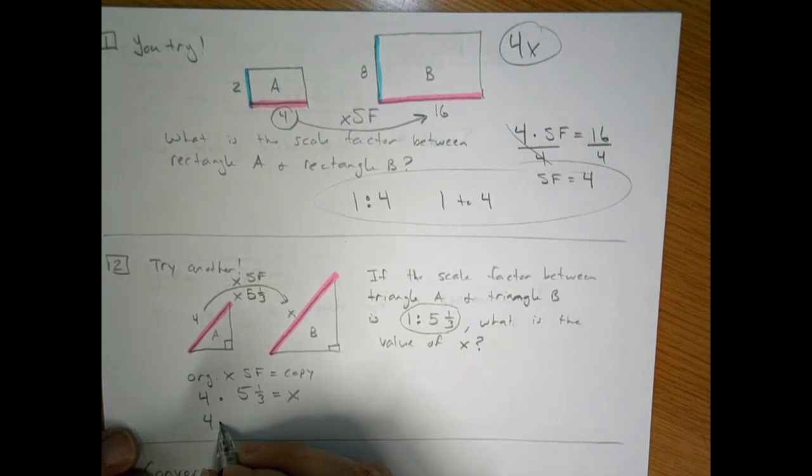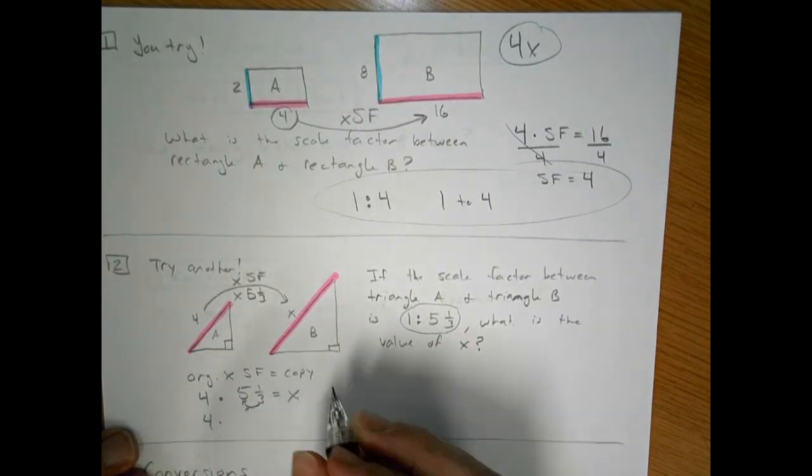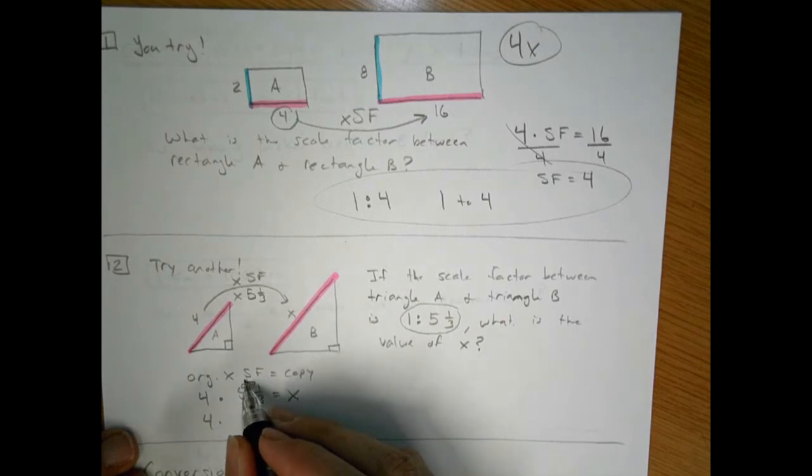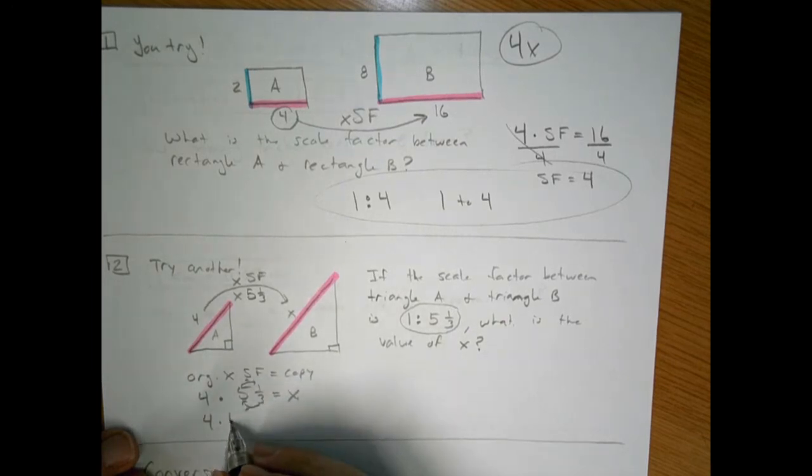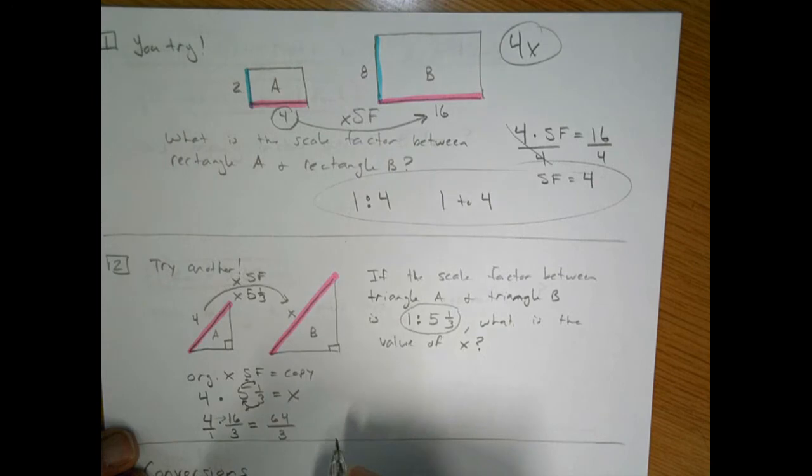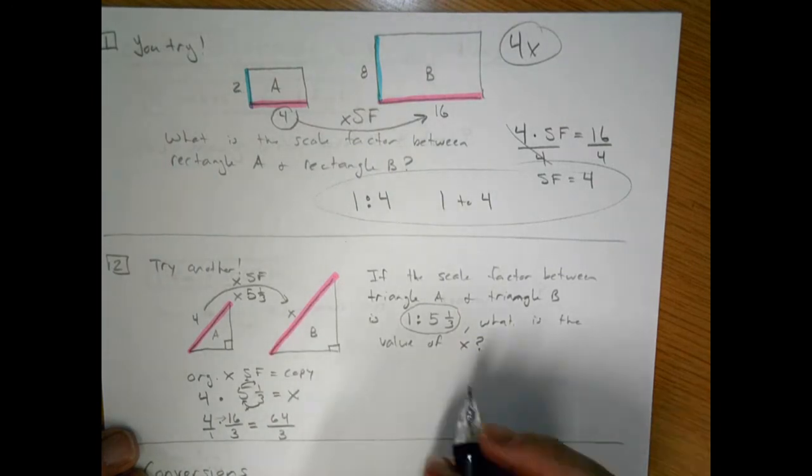So I'm going to make this 4 times, let's make this improper, 5 times 3 is 15, 15 plus 1 is 16, so we actually have 16 over 3. We're going to multiply straight across, this is 4 over 1, so 4 times 16 is 64, and 1 times 3 is 3. So I end up with 64 thirds written as an improper fraction there.